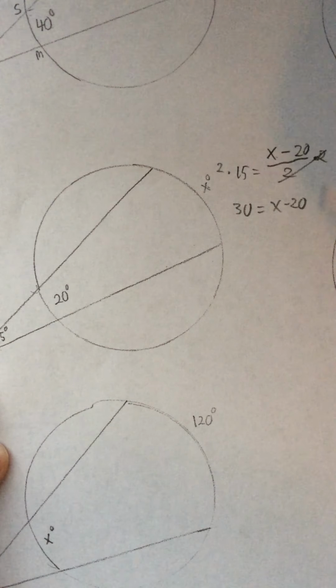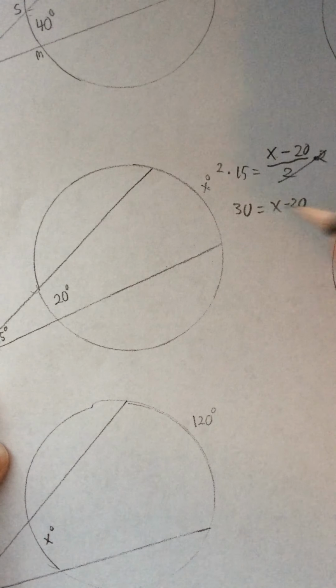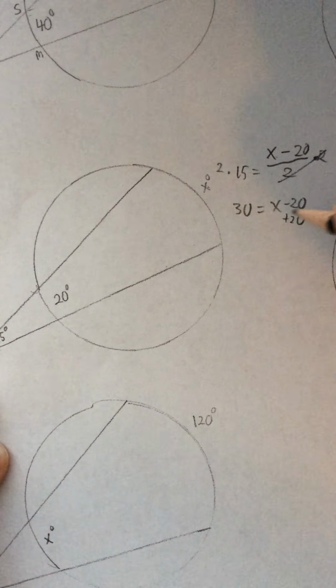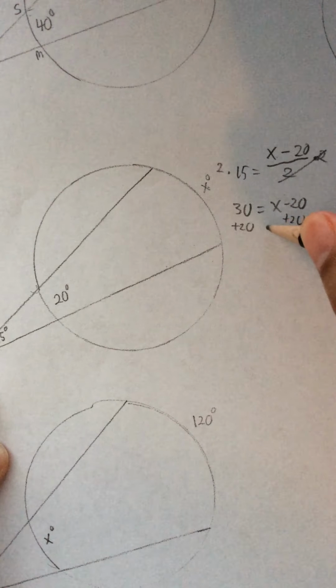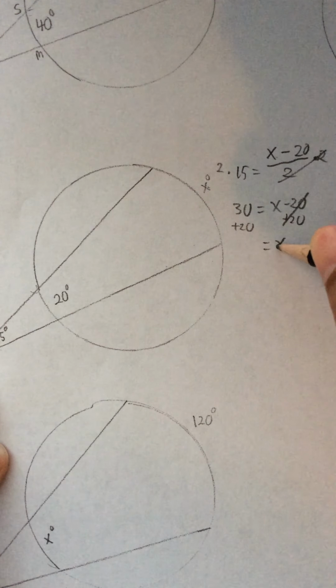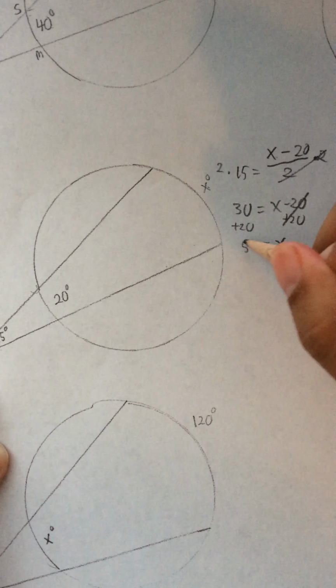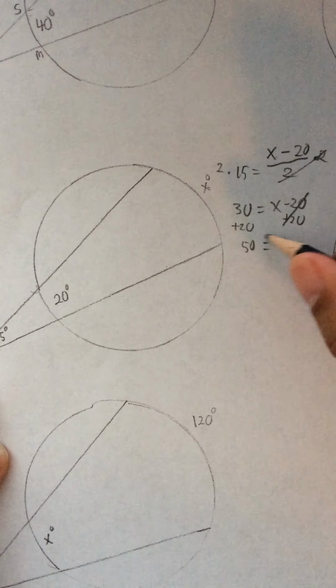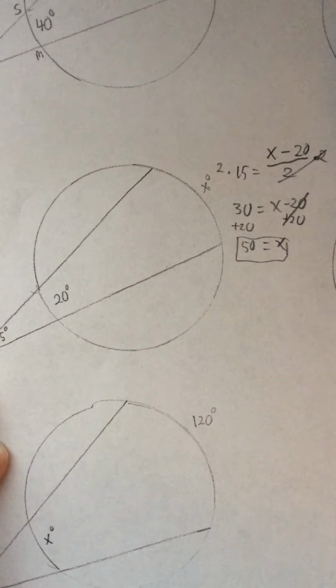All right? Now we want to get rid of this negative 20, so what we're going to do is add 20 to both sides, right? And we're left with x because that cancels out. X is going to equal 50. So that would be our answer here, 50 degrees.